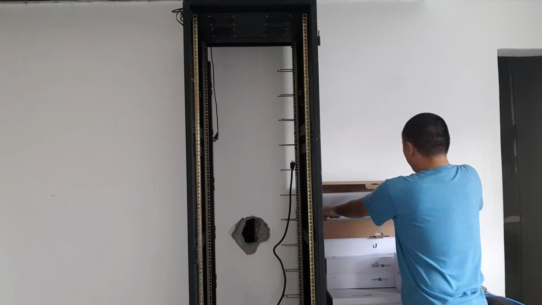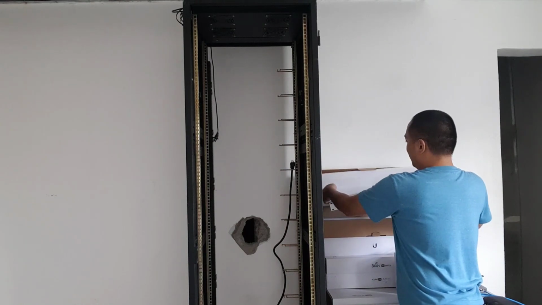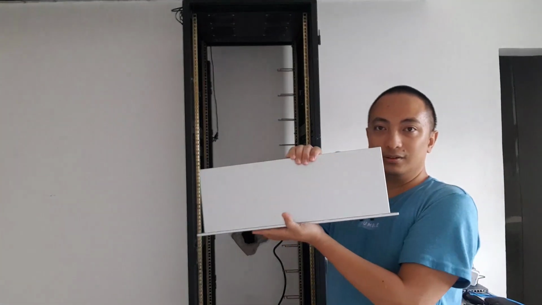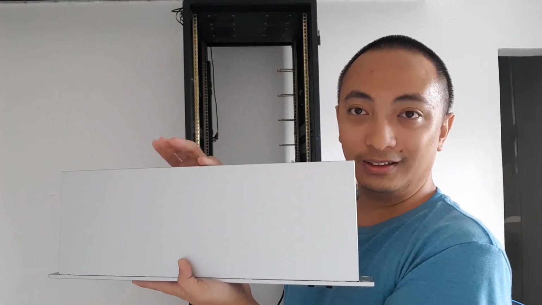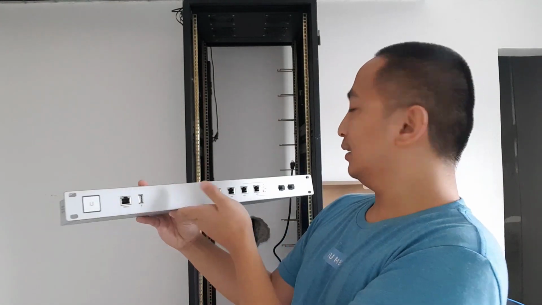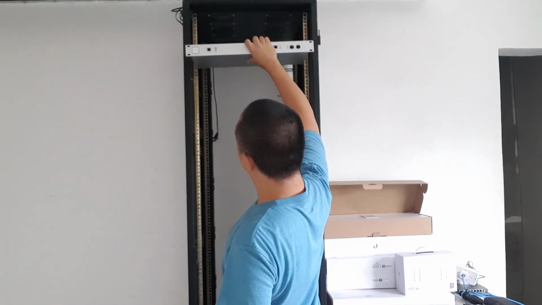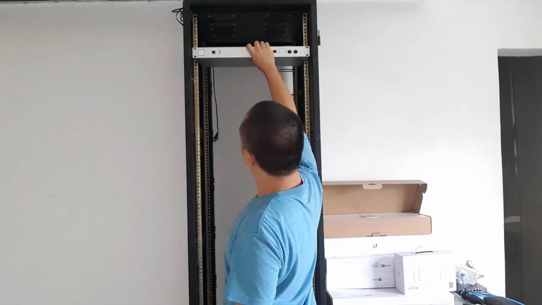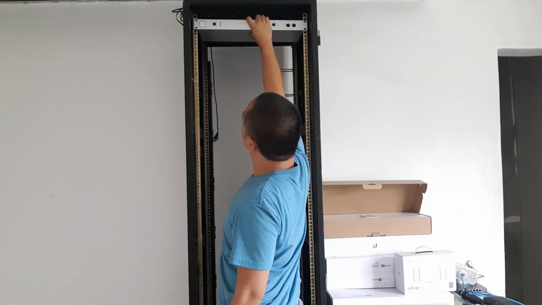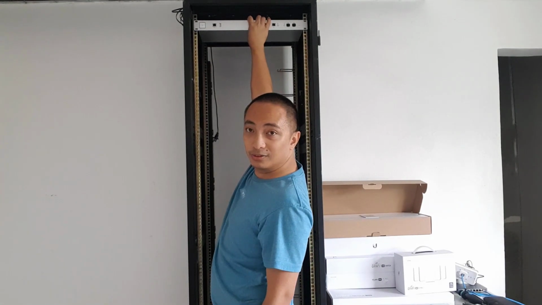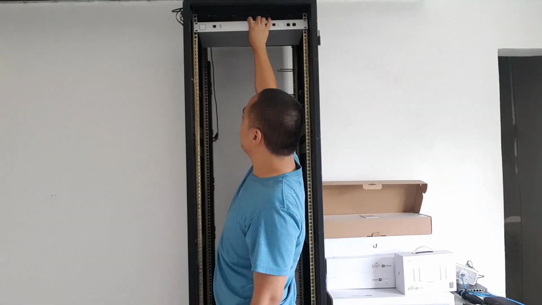So makikita nyo, this is a router. Makikita ninyo, it's much more longer than yung rack mount natin kanina. So kung ilalagay ko dito sa networking rack natin, at nilagay ko yan sa taas, makikita ninyo, it's now blocking yung fan natin.